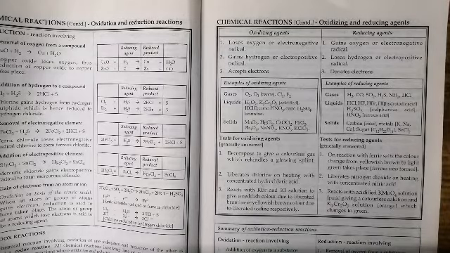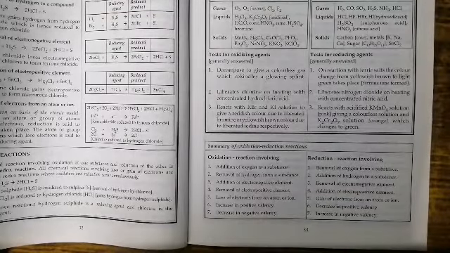Now, what are the basic differences between oxidation and reduction? Oxidation is addition of oxygen to a substance. Just the opposite is reduction, which is removal of oxygen from a substance. Number two, oxidation is removal of hydrogen from a substance.